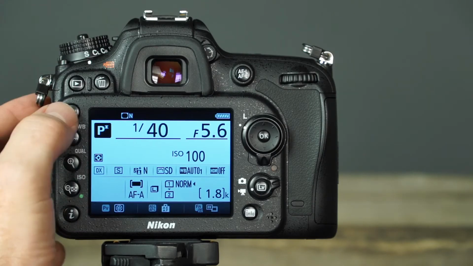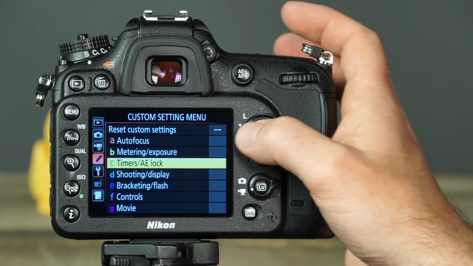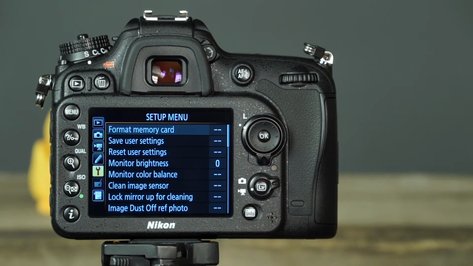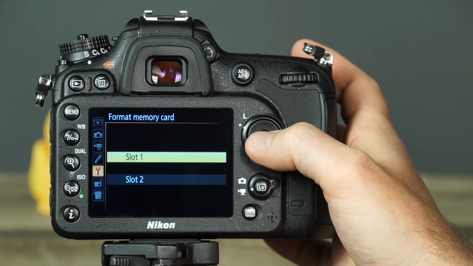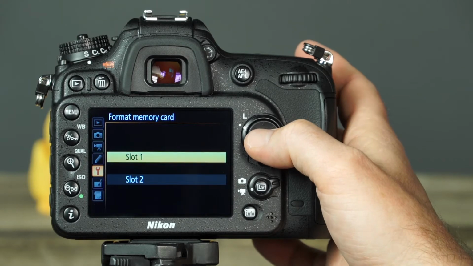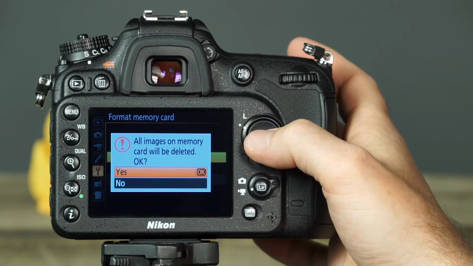To format a memory card, press the menu button and use the camera's multi-selector to navigate to the Setup menu, indicated by a wrench icon. Select the Format Memory Card option. Here you'll need to select the card that you'd like to format, highlight Yes, and press OK.